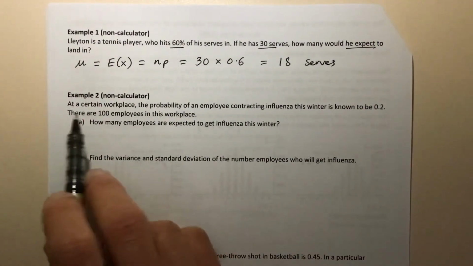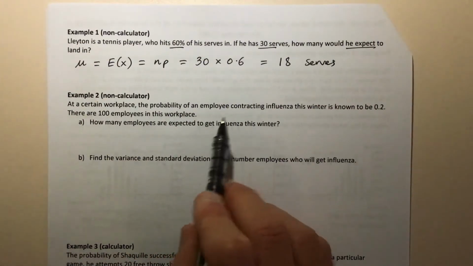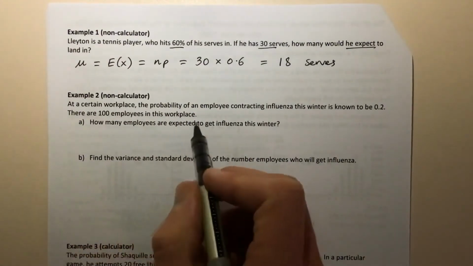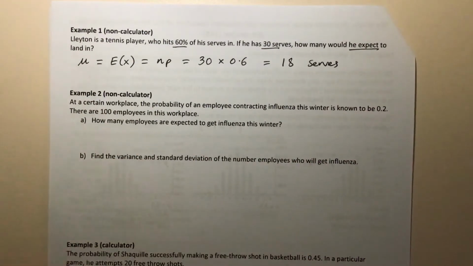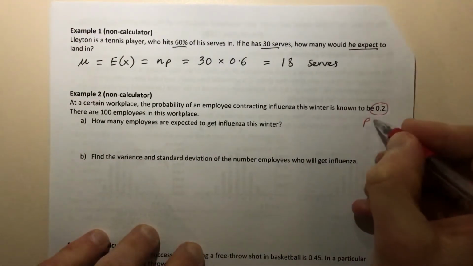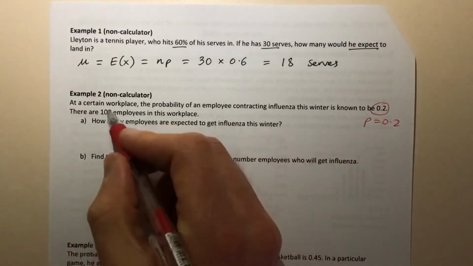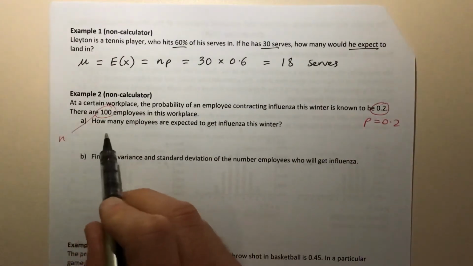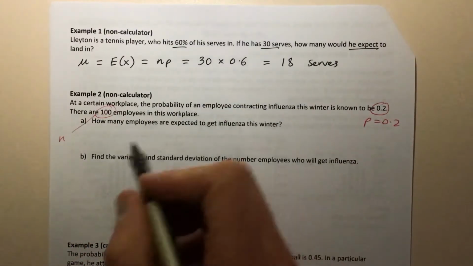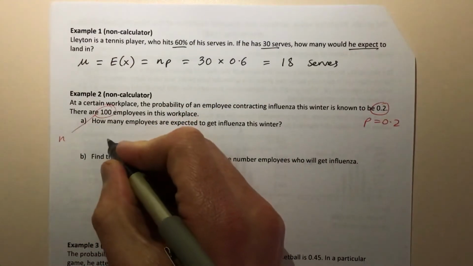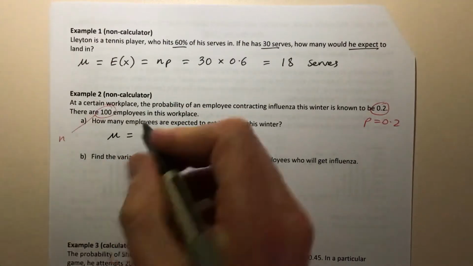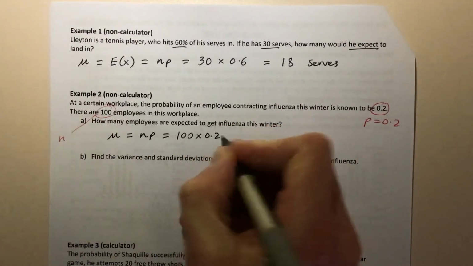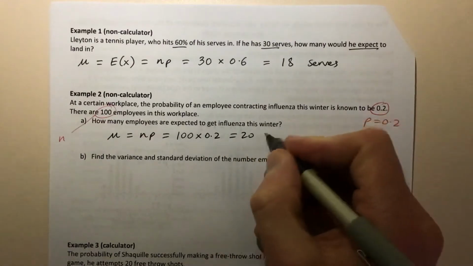Second example, at a particular workplace, the probability of an employee contracting influenza this winter is known to be 0.2. There are 100 employees in this workplace. Okay, so we've got P equals 0.2, N equals 100. And the first part of the question is saying how many employees are expected to get influenza this winter. So again, that's the expected value. So we can say expected value equals N times P, which in this question is 100 times 0.2, which is 20 employees.